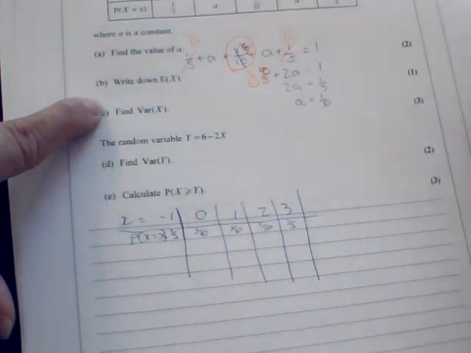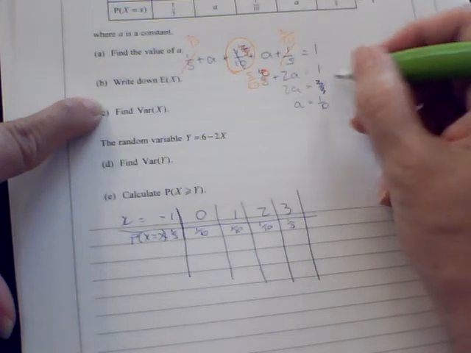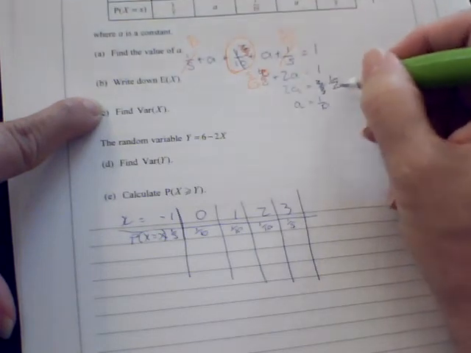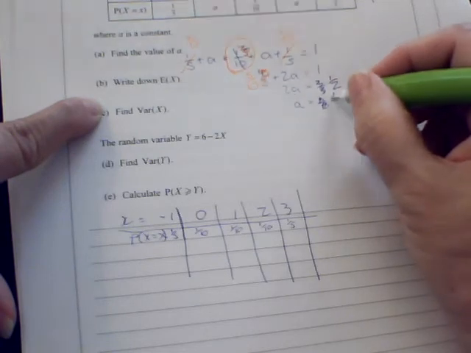So let me change this over here. I think my orange pen is not working very well. So this was a half. 1 take away a half is a half. And now I need to divide by 2. That gives me a final answer of 1/4.